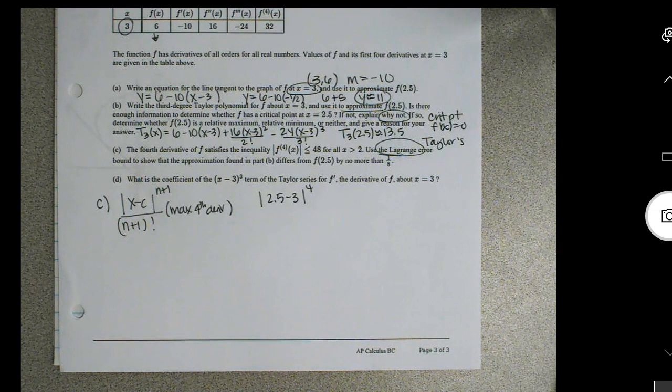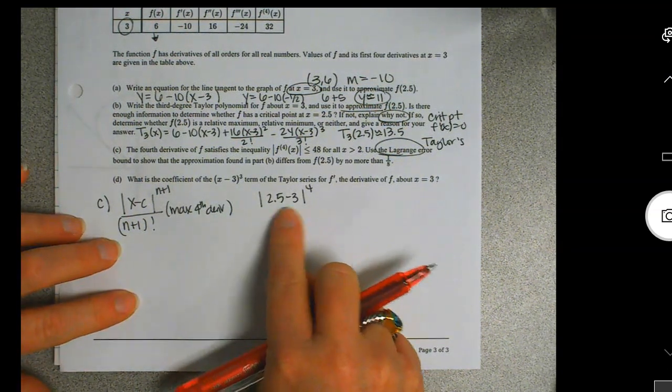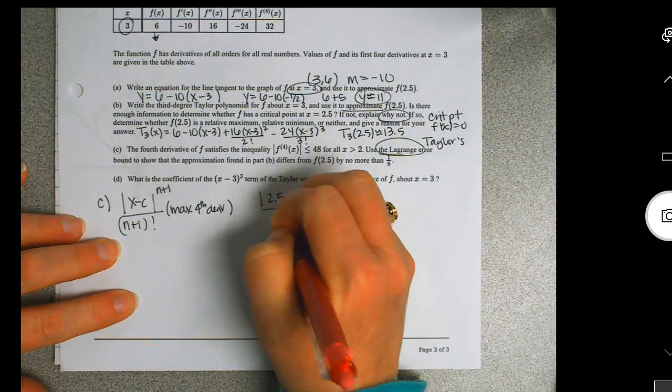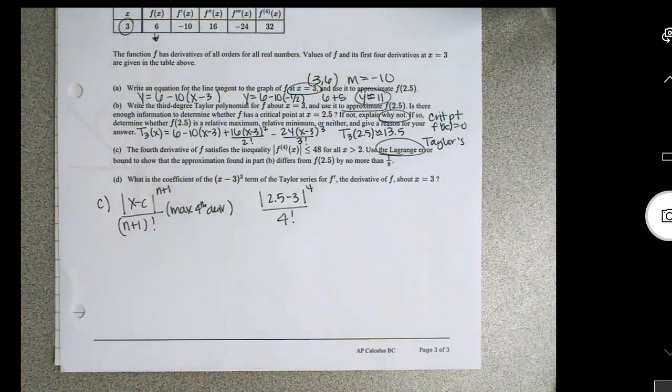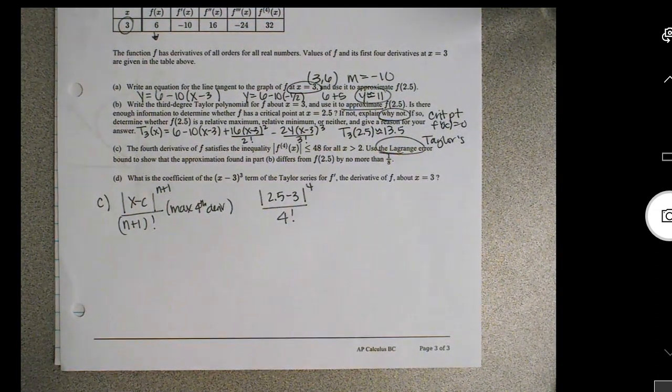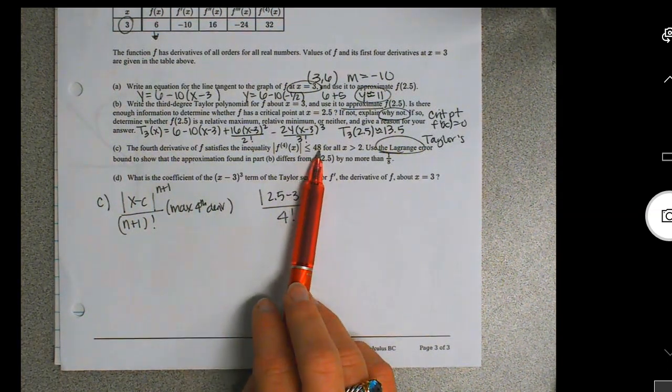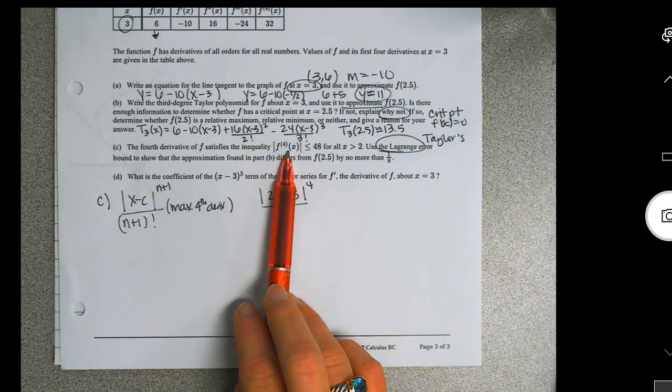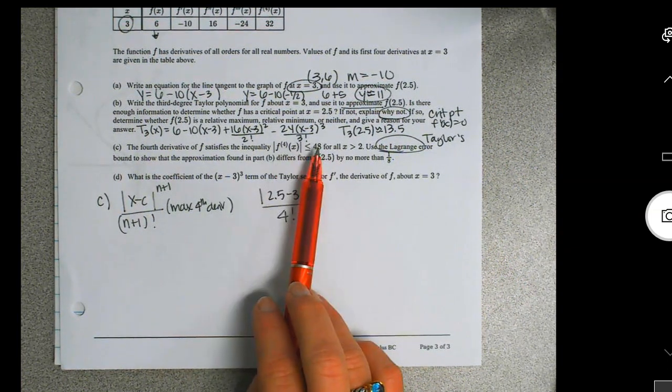But also in B, we did the third, right? So we did the third, the fourth would be the next one, and our approximation is only as good as many derivatives as we insert into the polynomial. We only have 3, so the fourth one's going to be what tells us about the error. Okay, 4 factorial on the bottom, and what do they tell us about this derivative? The maximum we could be off is 48 here, because the absolute value of this derivative is less than 48.